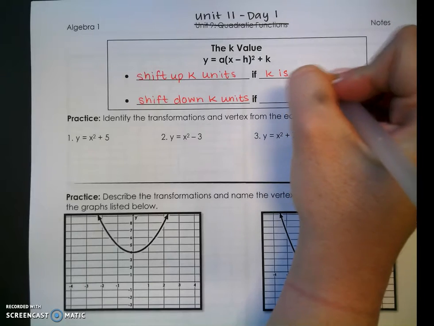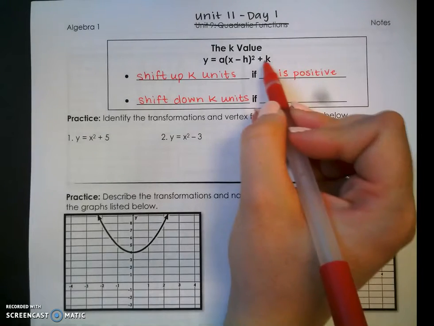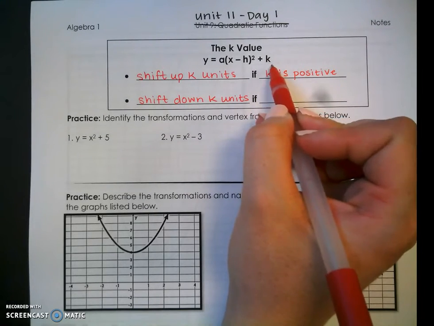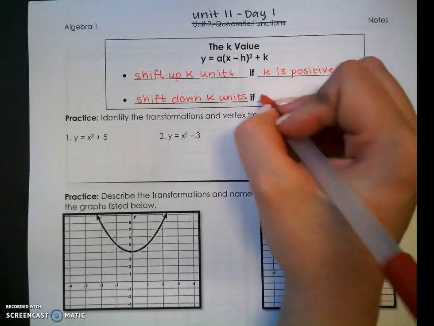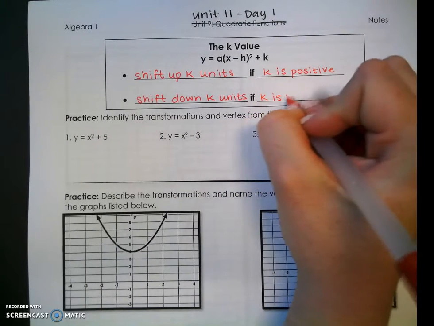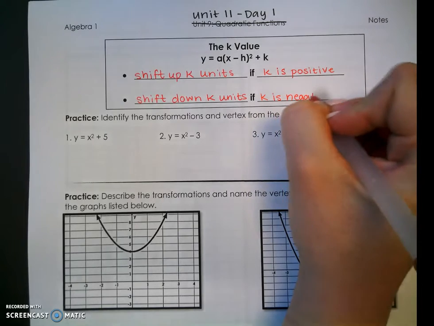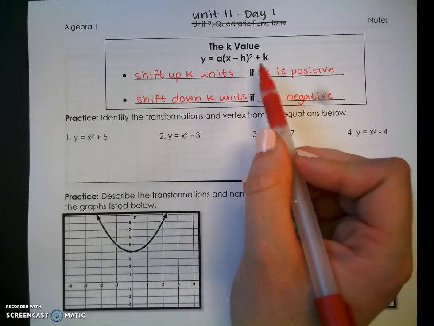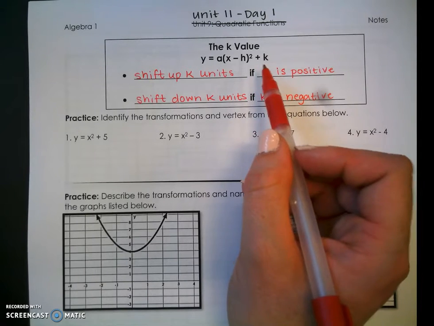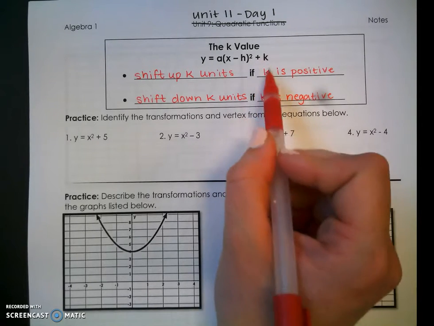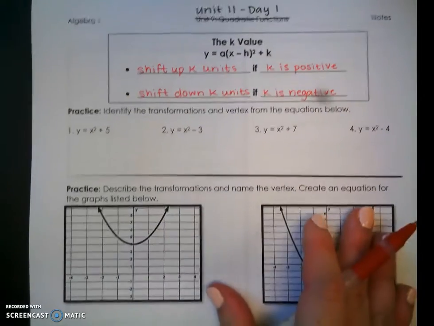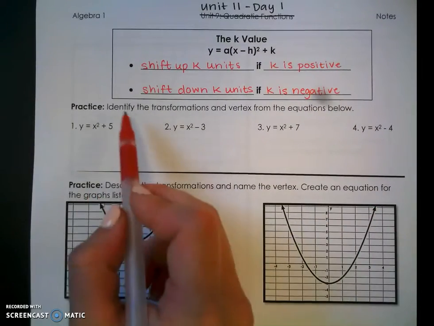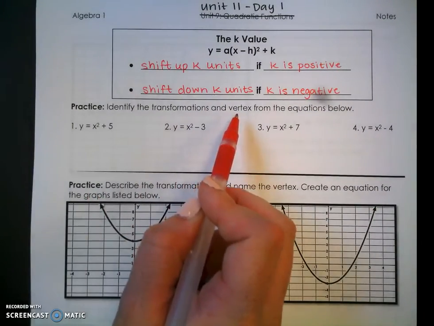So if you see plus something at the back here, like plus 2, plus 4, plus 20, whatever it may be, and it's going to shift down if k is negative. So if you see minus 4, minus 5, minus 24, if you see minus, then k is negative. If you see plus, then k is positive. So on these ones, it just wants you to identify the transformation and the vertex.